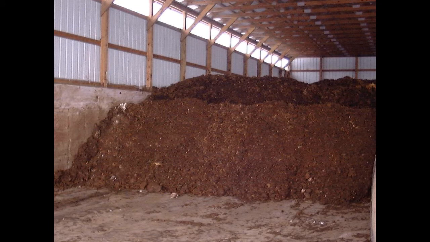Here's an example of dry stack manure storage. This is at the Virginia Tech campus, and this stacked manure is a combination of horse manure, beef manure, a little bit of poultry litter, and some dairy calf manure.